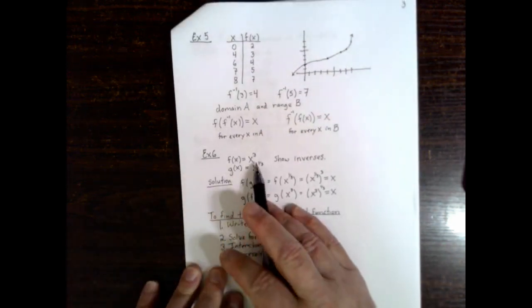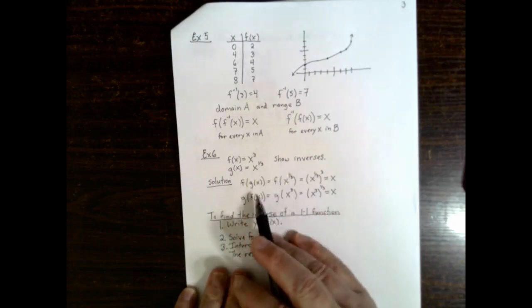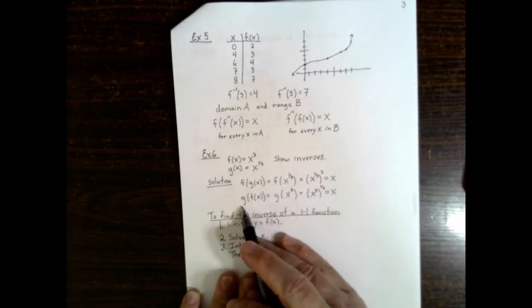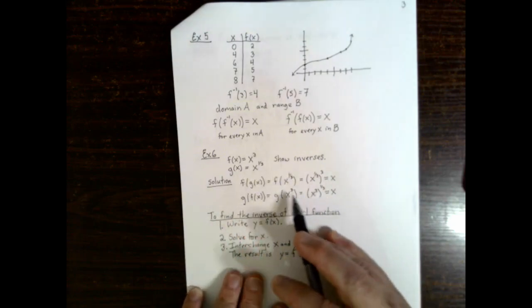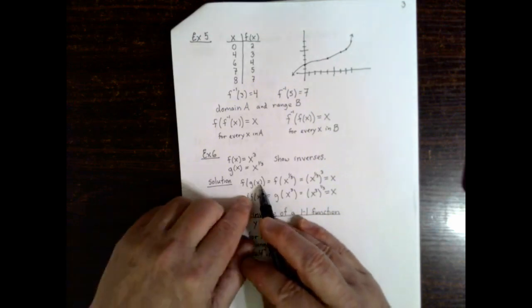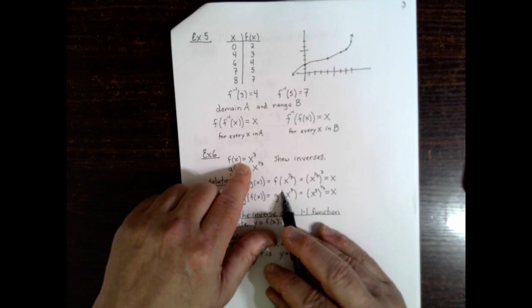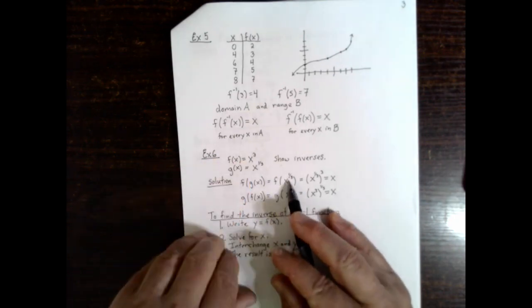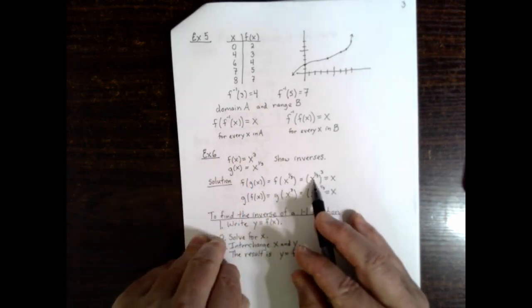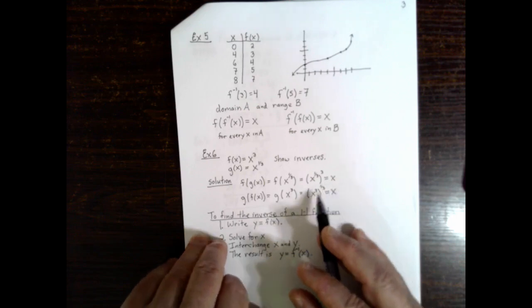Now they say show that f and g are inverses of each other. Well, find f of g and find g of f, and you should get x. Well, f of g, we know g is x to the 1/3. Now f says whatever you got, you cube it. So take this guy and cube it. Well, x to the 1/3 to the 3rd is just x.